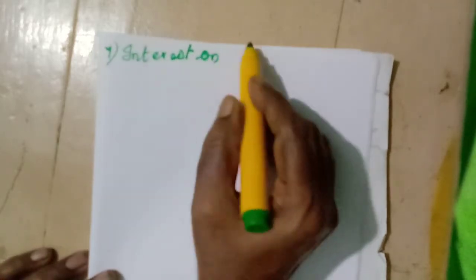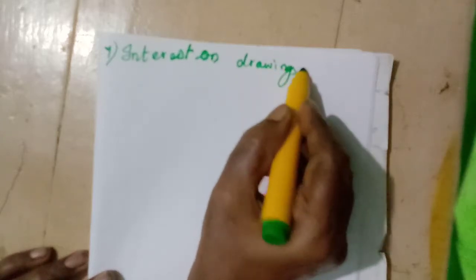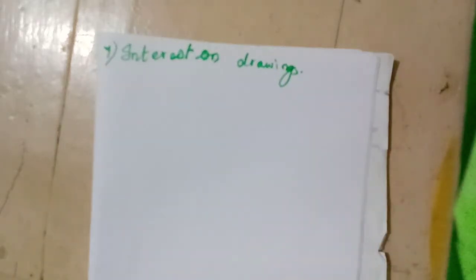Interest on drawings, just opposite to interest on capital. We know the capital is the amount invested by the proprietor in the business.